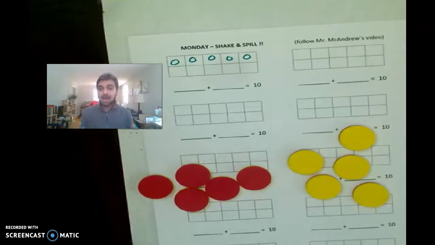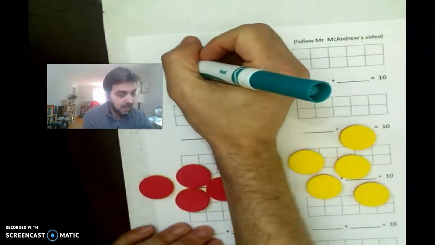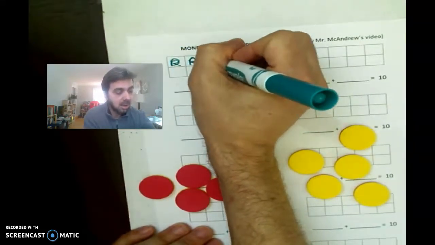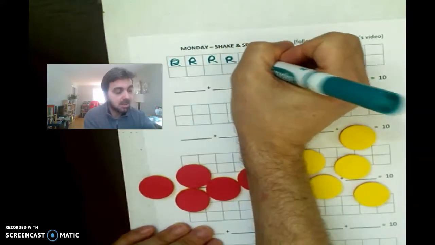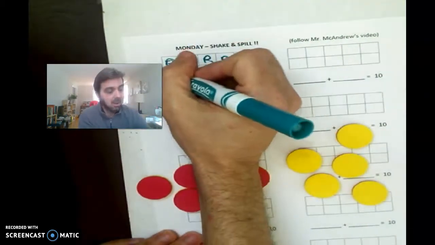Now, if you do have a different color marker, then use it. So one color is red and one color is yellow, okay? If you don't, that's fine. You could just write the letter R to go R, R, R, R. So those all stand for red. All right, and then yellow is going to be, what letter does the word yellow start with? Yeah. That's a Y. I don't know why, but it is.